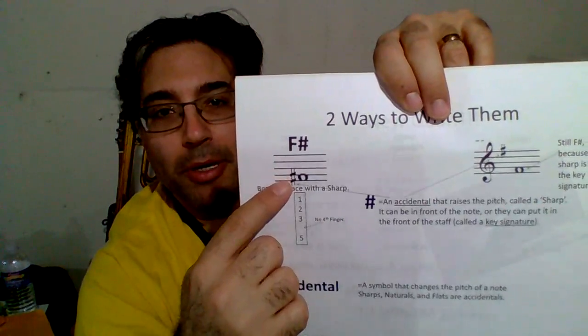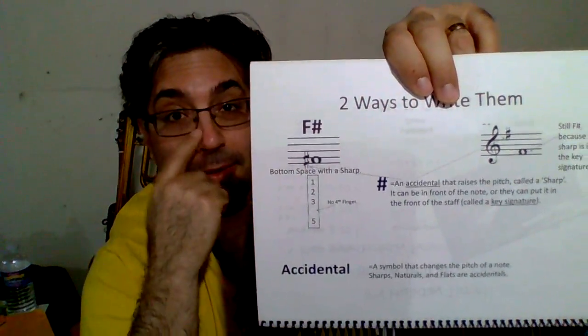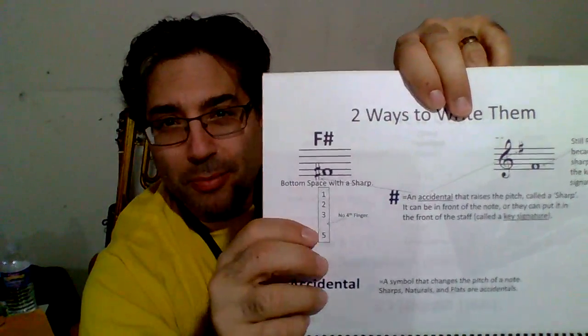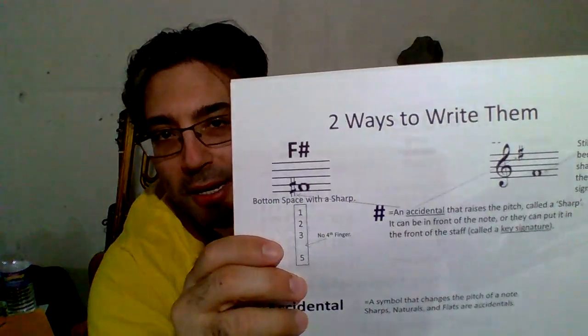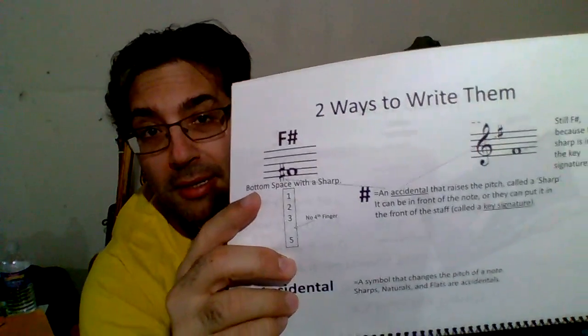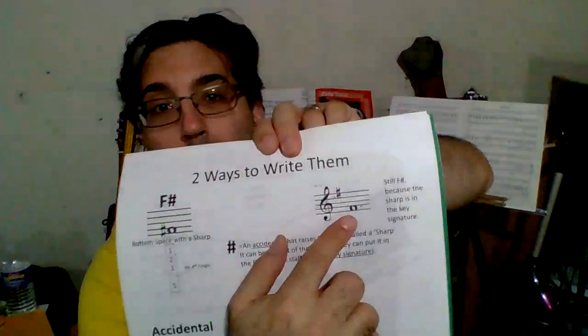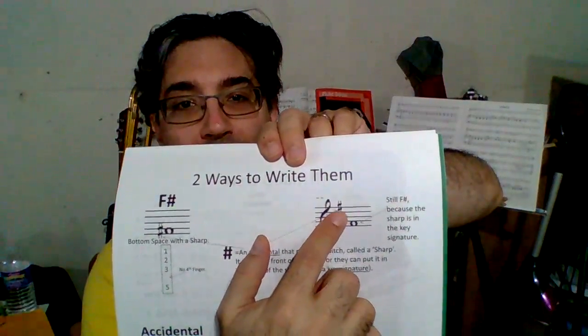A sharp put in front of it looks like a hashtag or a tic-tac-toe symbol. It's the same symbol. Maybe just a slight curve to it. That's what makes it different. I don't know, but it still works. And you put that in front of the note and you have an F sharp. Okay? But sometimes it's going to be in the beginning of the music.